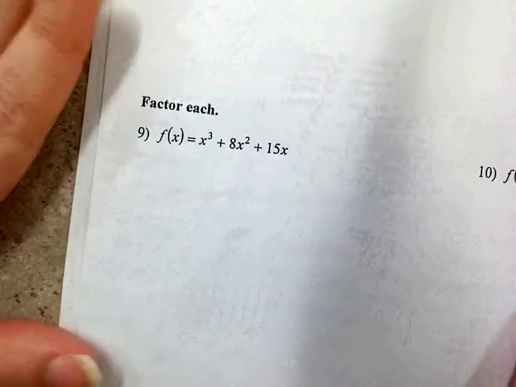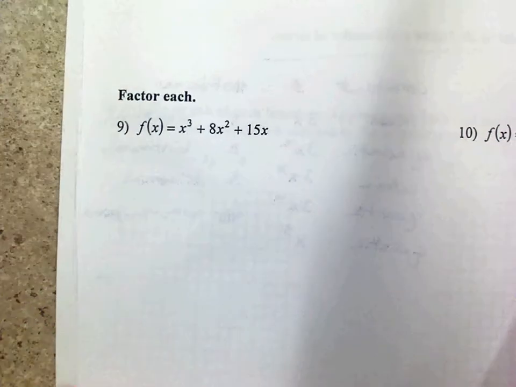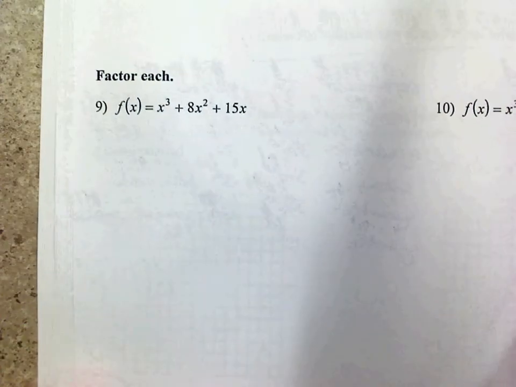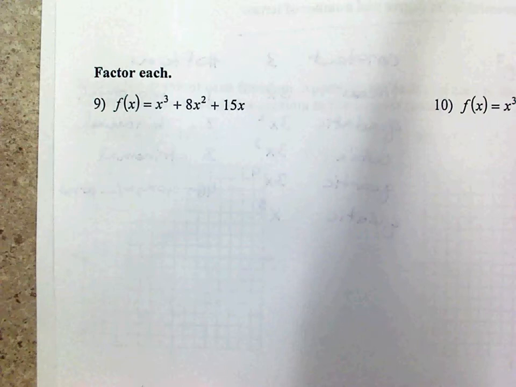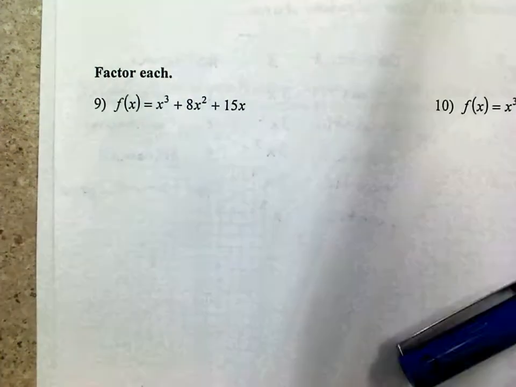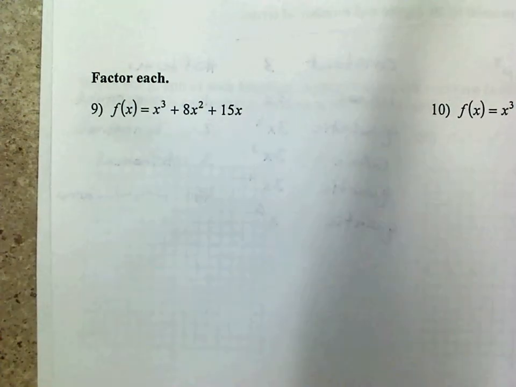Number 9 says factor, yeah? So, what do I need to do? Okay. So what do we do when it says factor? Factor it out. Okay, when you factor, you always gotta factor out any common factors, yeah?